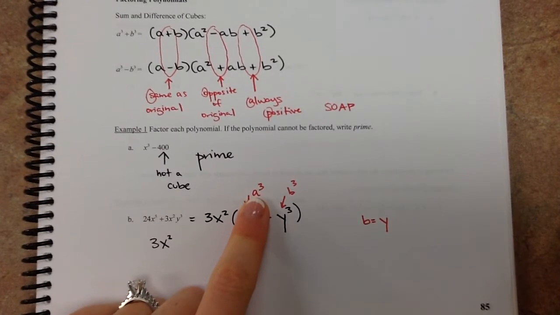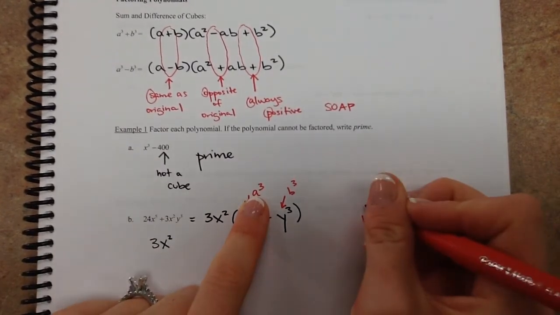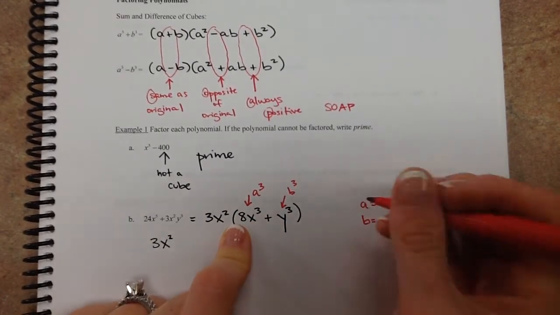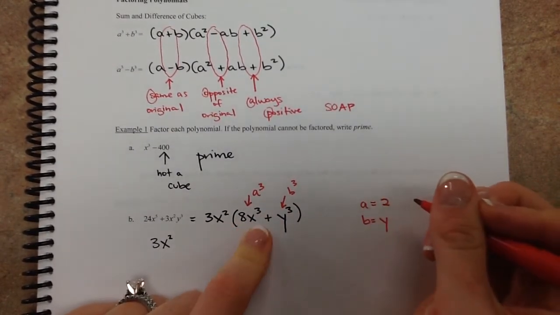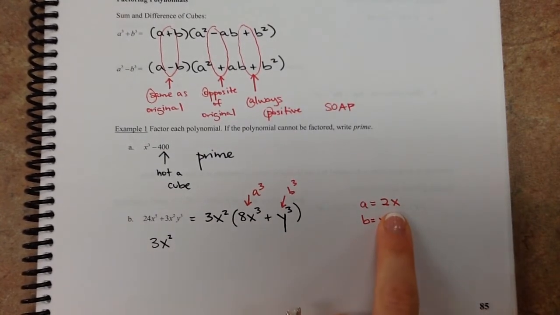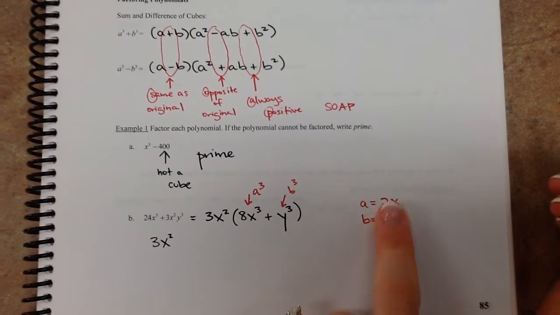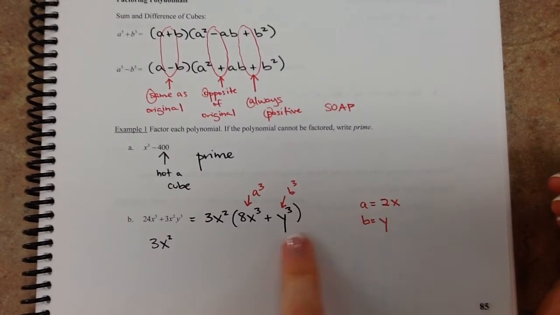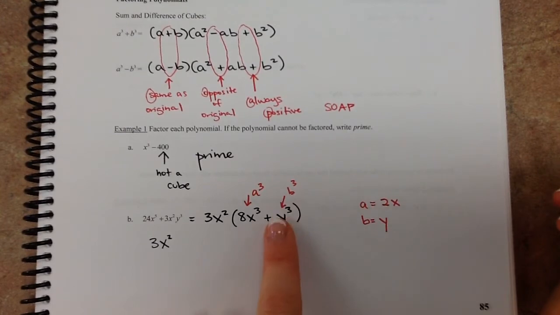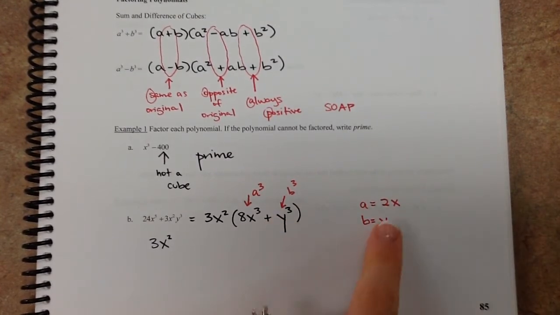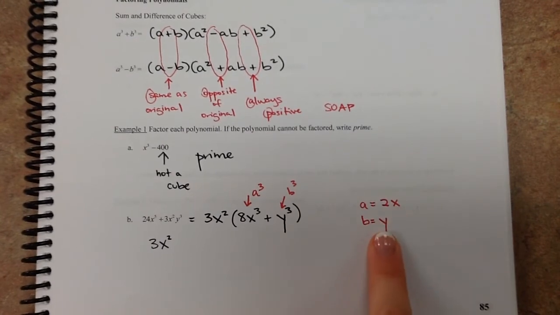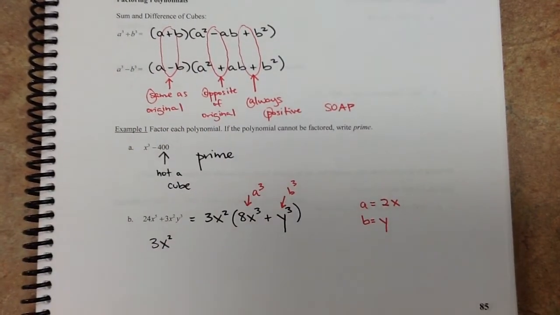So if you're trying to figure out what a is, it's like, what did I multiply by itself 3 times to get 8x cubed? Well, the cube root of 8 is 2, and the cube root of x cubed is x. So if I take this and multiply by itself 3 times, 2x times 2x times 2x, I will get 8x cubed. Same thing with y. Y times y times y gives me y cubed. So every single time I see an a in this formula up here, I'm going to replace it with a 2x. Every single time I see a b, I'm going to replace it with y.